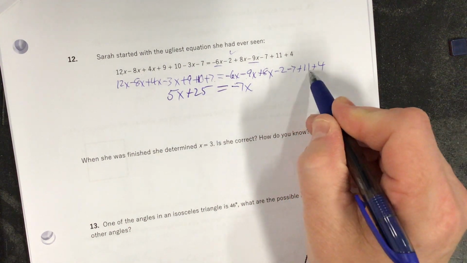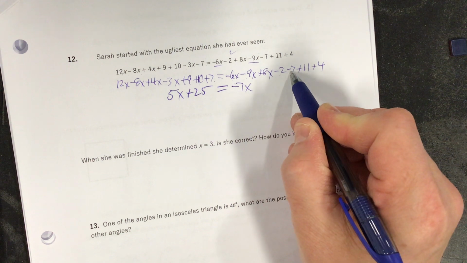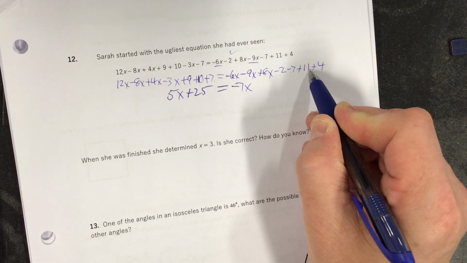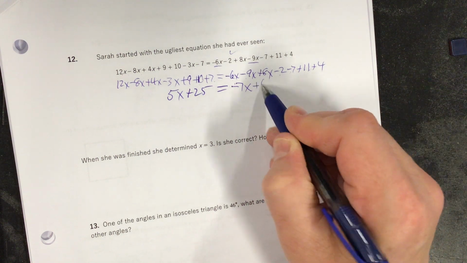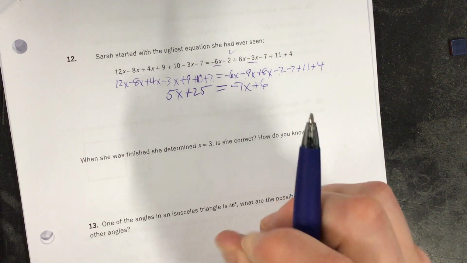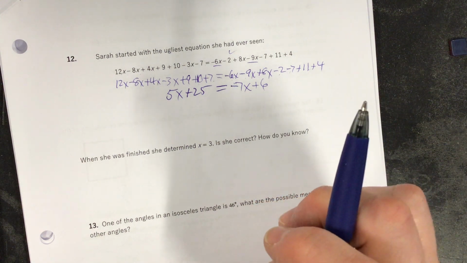Then I'm going to add these numbers together. I have a negative 2, negative 7. That makes negative 9. Negative 9 plus 11 is 2, plus 4 is 6. At least that's what I've got. Let's see if I can do it right. Okay?